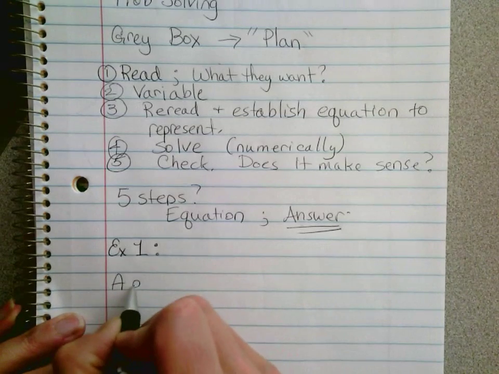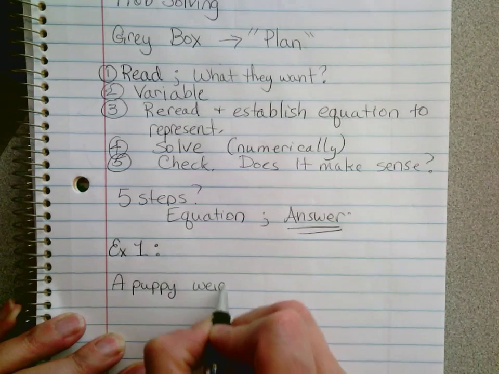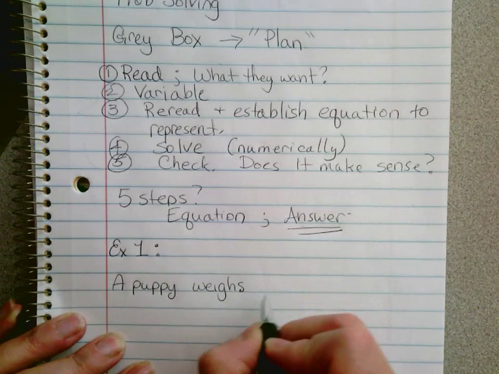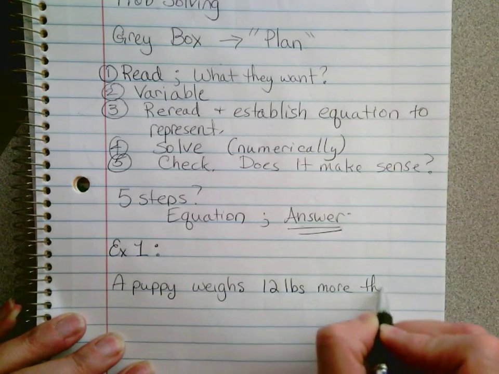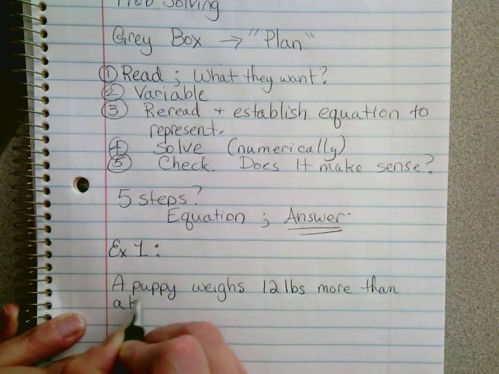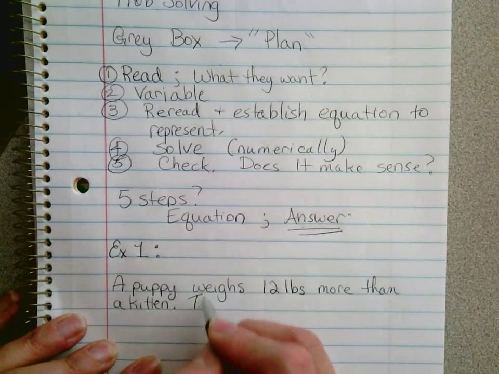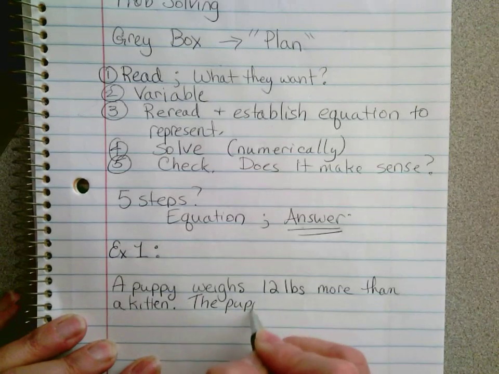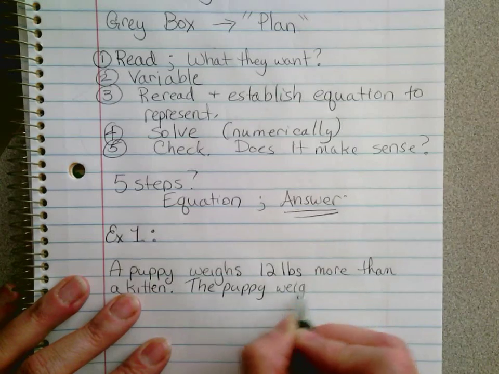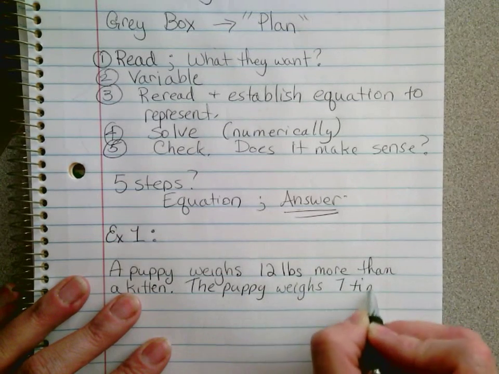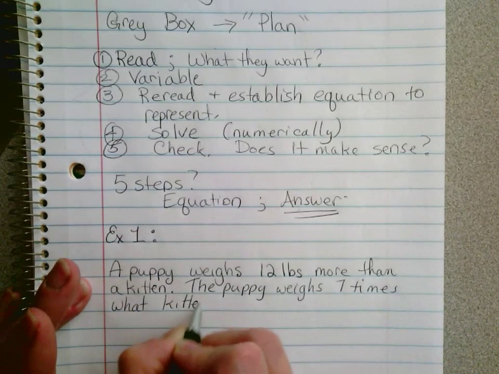All right. A puppy weighs 12 pounds more than a kitten. As a matter of fact, the puppy weighs 7 times what kitten weighs.